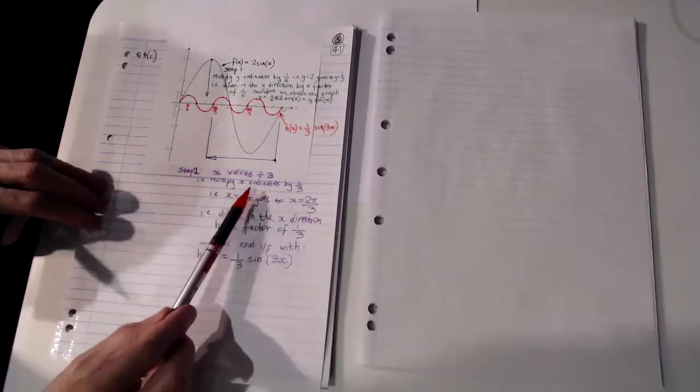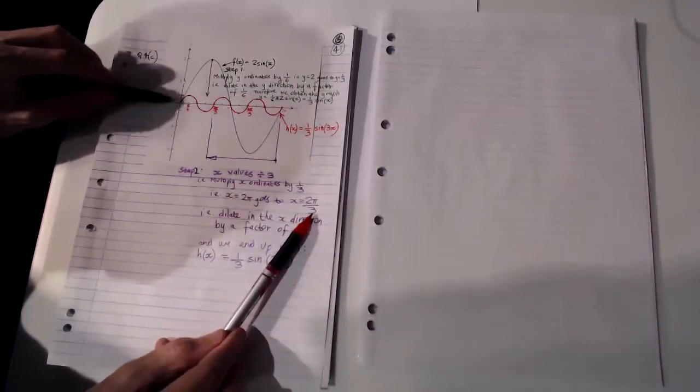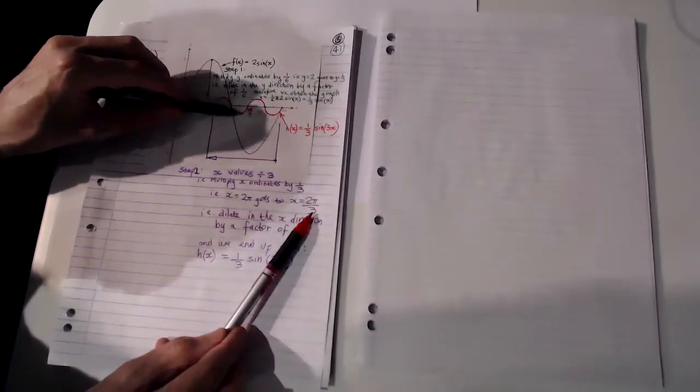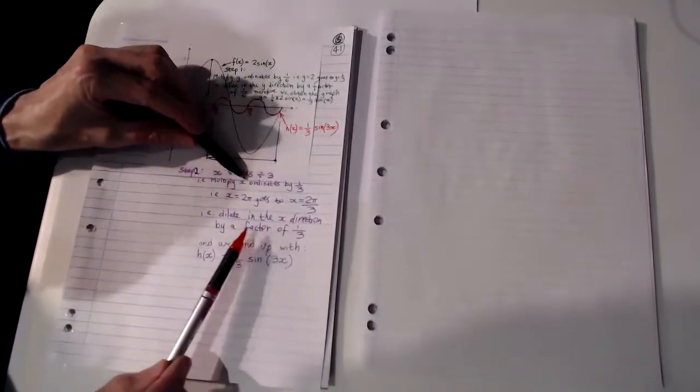So when you multiply the x ordinates by 1/3, then the period of 2 pi goes to a period of 2 pi on 3, as shown by the red curve, which is what they want you to get to, which is the h(x) curve. So when you multiply the x ordinates by 1/3, you are dilating in the x direction by a factor of 1/3.